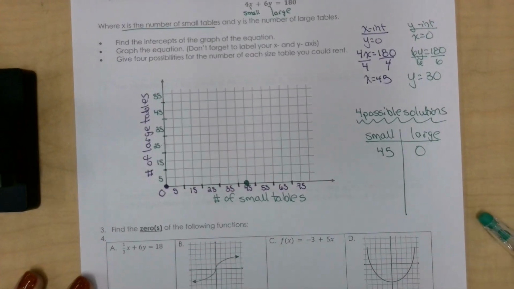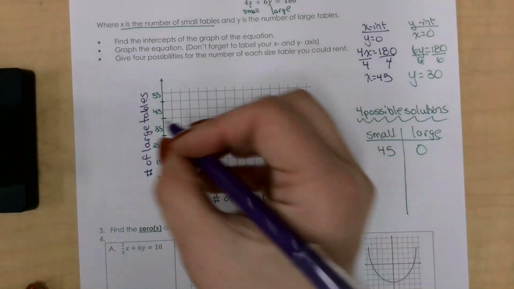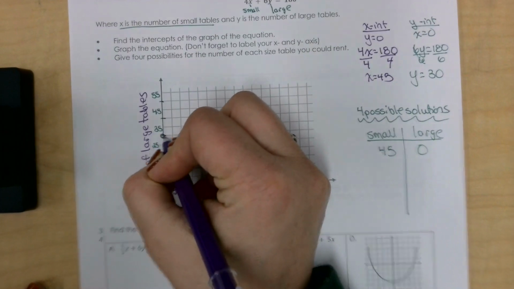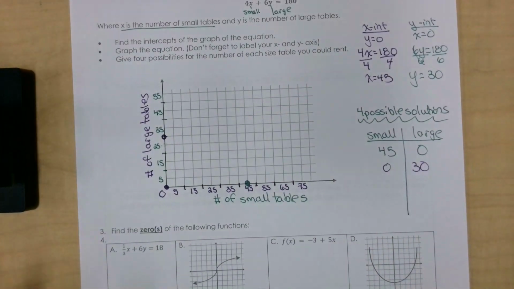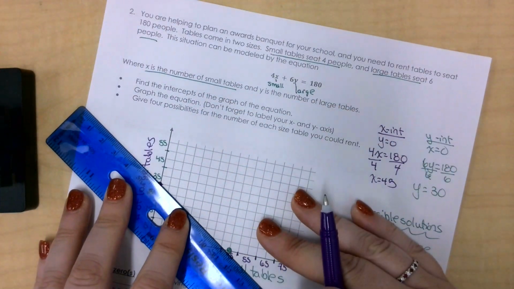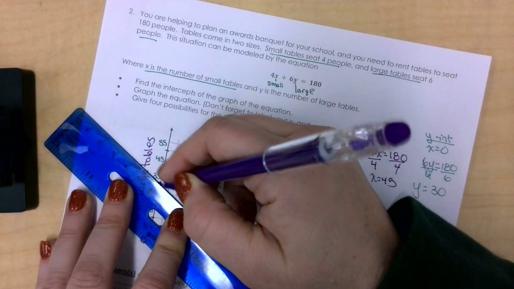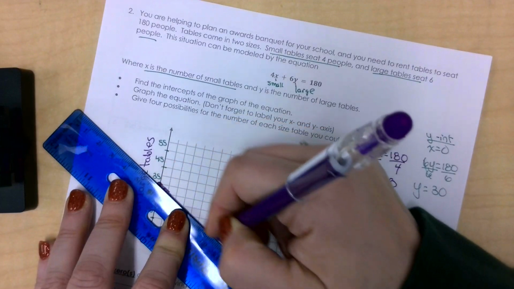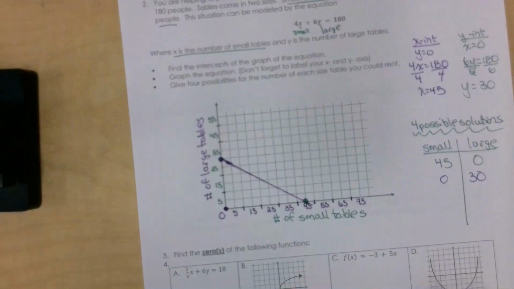Now there is my x-intercept. My y-intercept is also a possible solution. When x equals 0, I can get 30 large tables. So there is another solution. So what I'm going to do is really use my ruler and try to draw a line as straight as possible here, so hopefully I can see some other solutions.